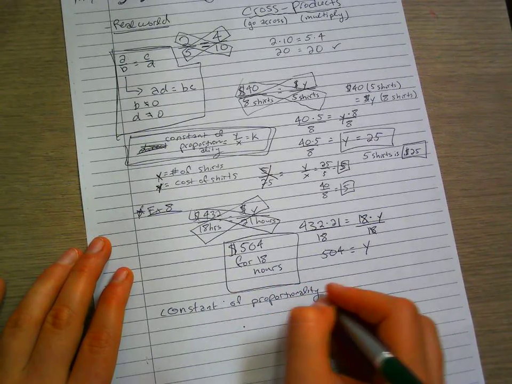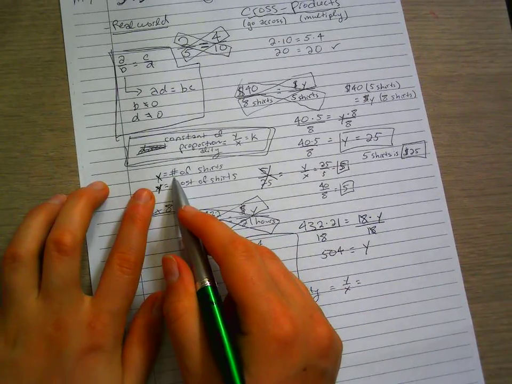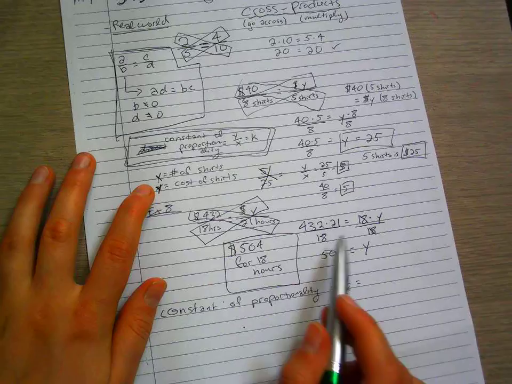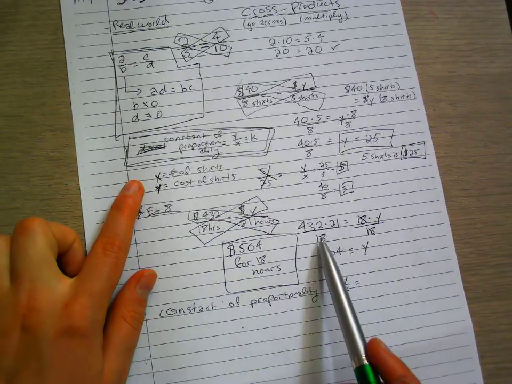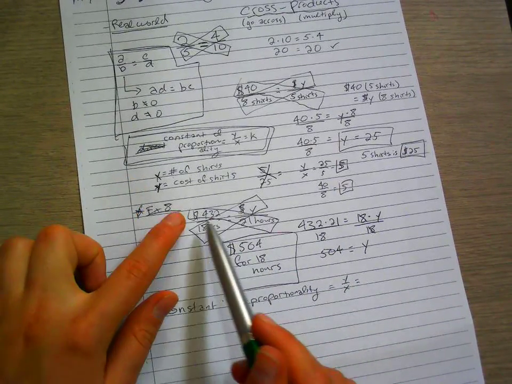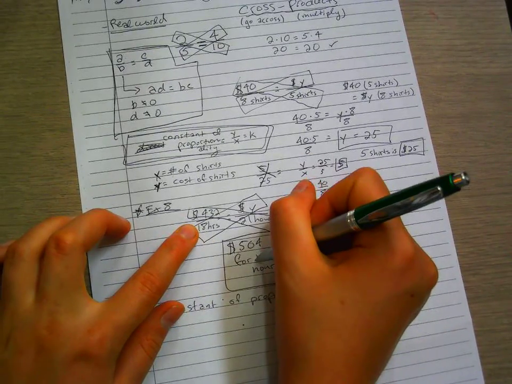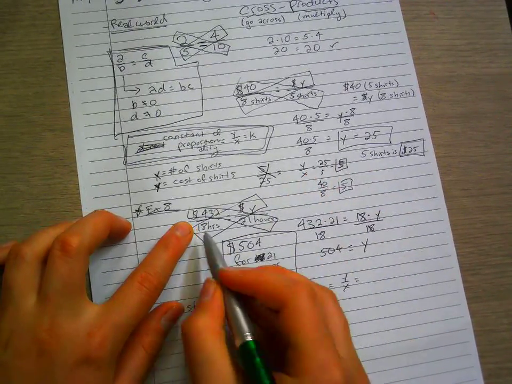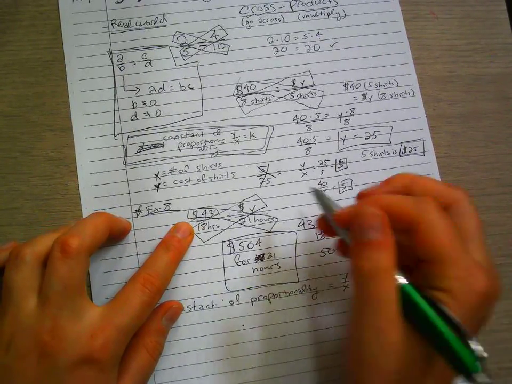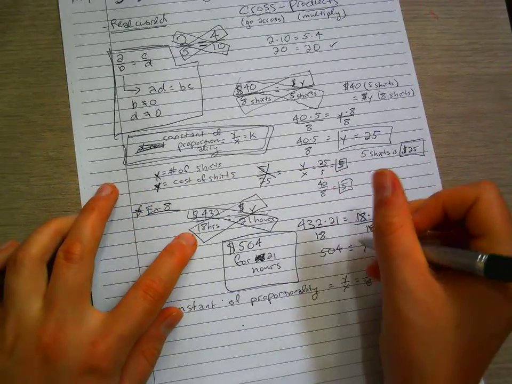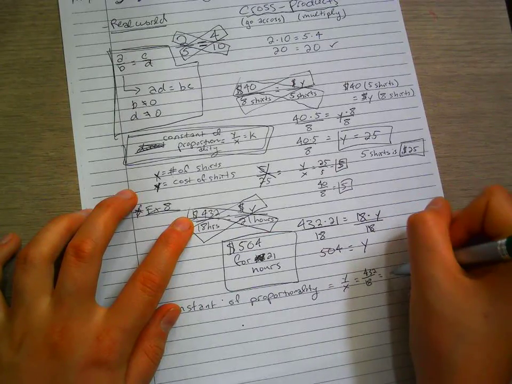And remember, X is going to be the number on the bottom, the hours. So we already know that this is 21 hours. Okay, we know that for 18 hours, 18 is X, it's $432. Our constant of proportionality equals 24, which is K.